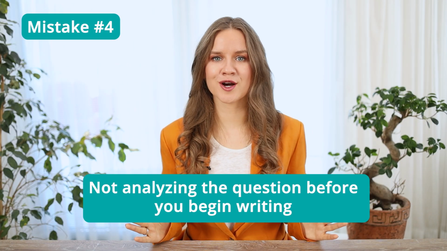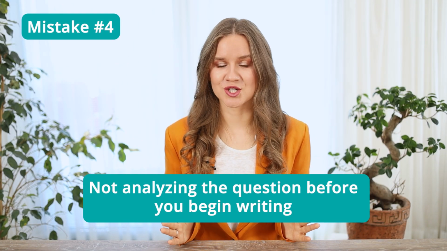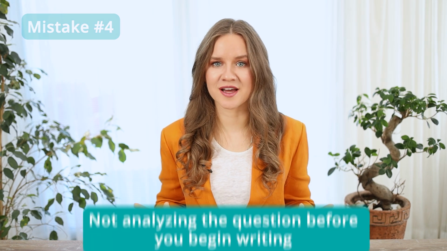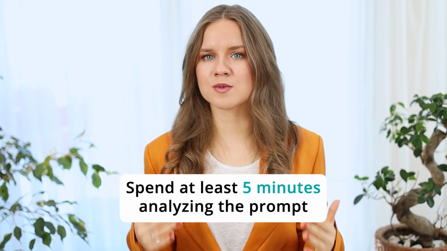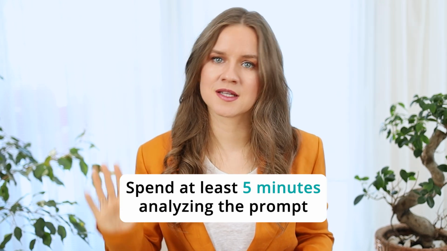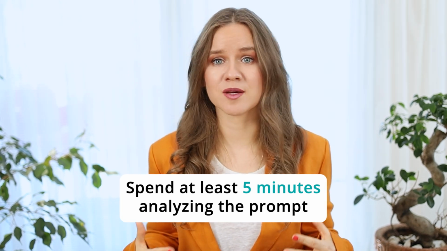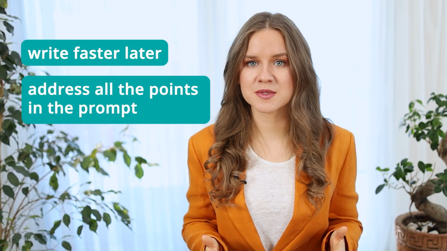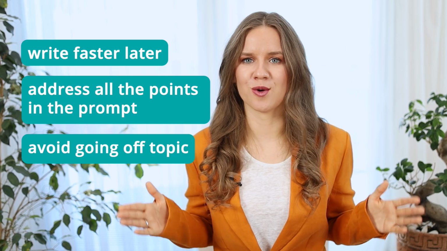Mistake number 4, not analyzing the question before you start writing. This applies to both task 1 and task 2. When you write them, make sure you spend at least 5 minutes analyzing the prompt and thinking about what to include in your answer. This will help you write faster later, address all the points in the prompt, and ensure that you don't go off topic.